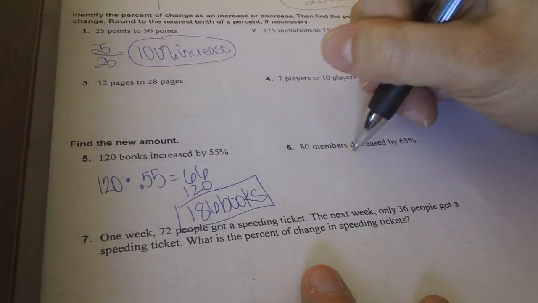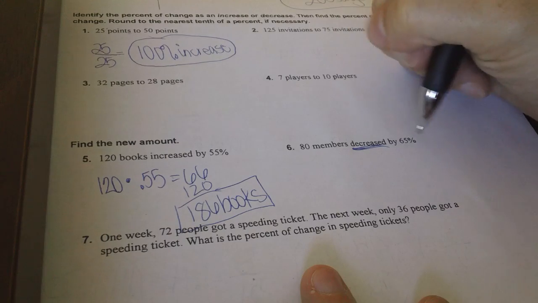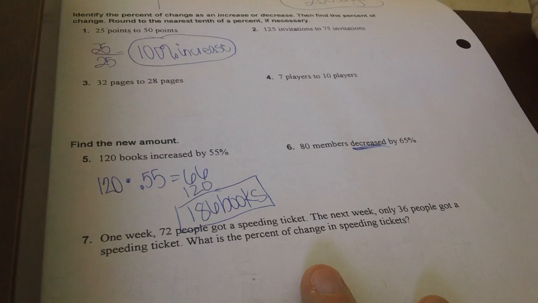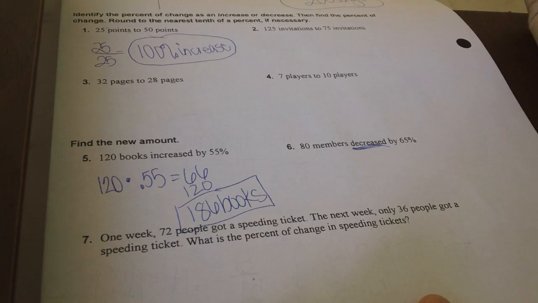On this one we're decreasing, so make sure that you subtract your 65% off. And then the last one, number 7, 1 week 72 people got a speeding ticket. The next week only 36 people got a speeding ticket. What is the percent of change in speeding tickets? You should be able to set that one up and solve it for the percent of change.